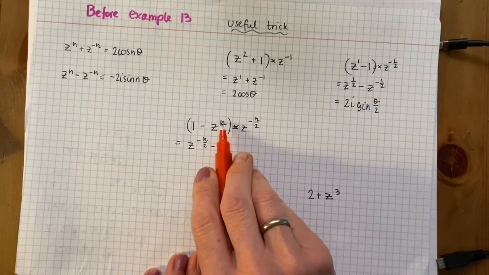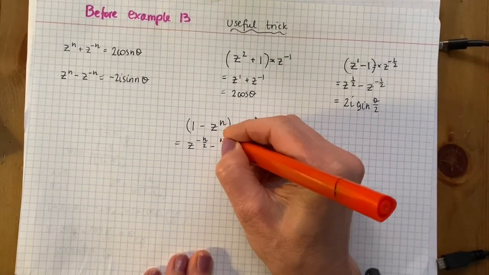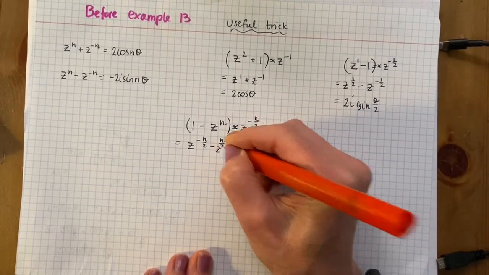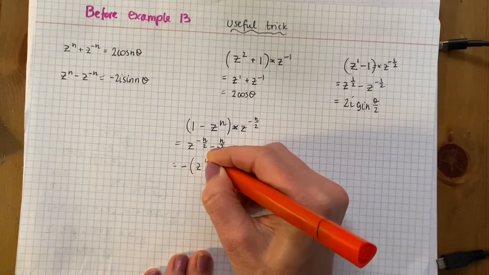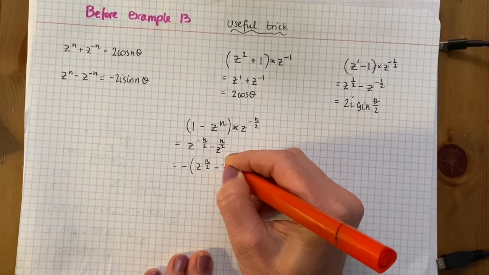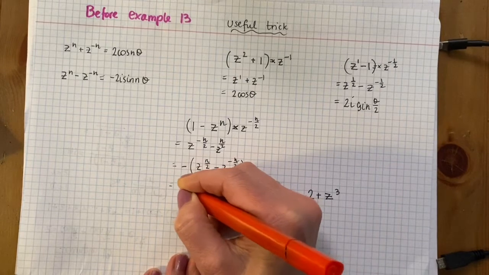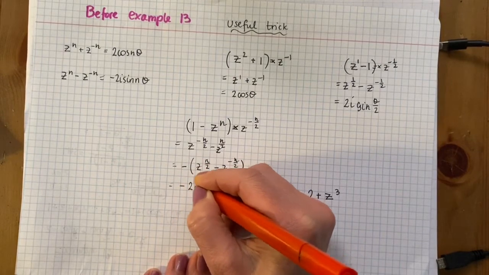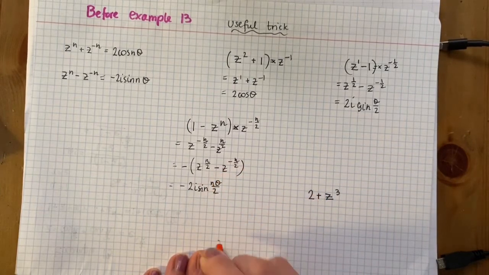So adding 1 plus minus a half n gives you n over 2 as the power. So this one clearly, if you take the minus out, you have z to the power of n over 2 minus z to the power of minus n over 2, which gives you minus 2i sine n theta over 2.